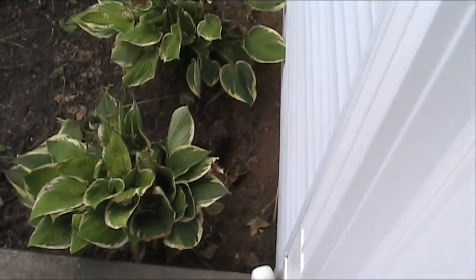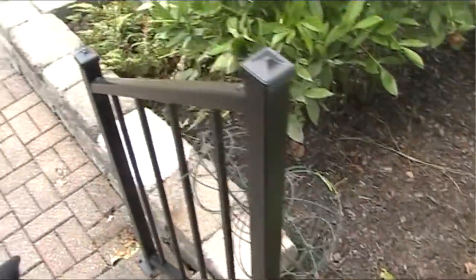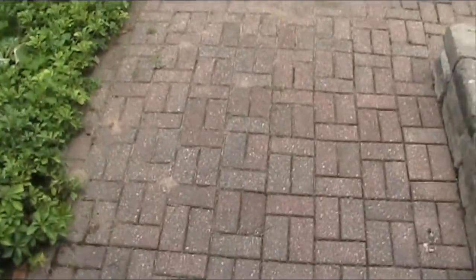I've got a skunk moved in right there. I hope he's going to stay away. All right, we're going to go. I can smell him out here somewhere.